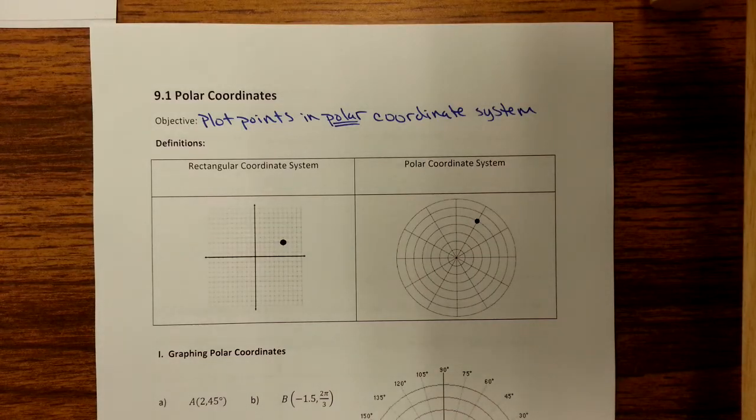Chapter 9. Chapter 9 is going to cover what's called the polar coordinate system. Now, my goal for you guys for 9.1 is to be able to just plot points. So nothing fancy, I just want you guys to be able to plot points. Before we start plotting points in the polar coordinate system, I sort of want to explain the difference.